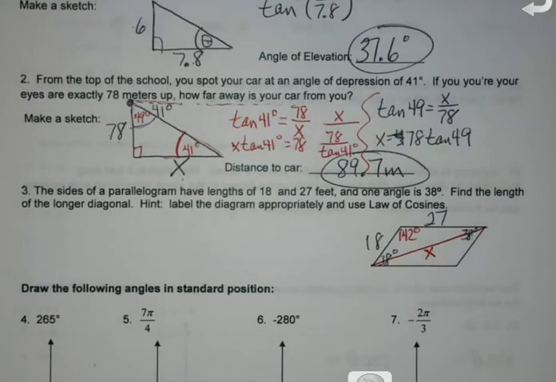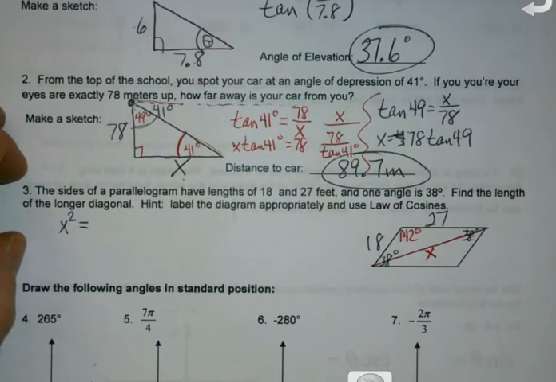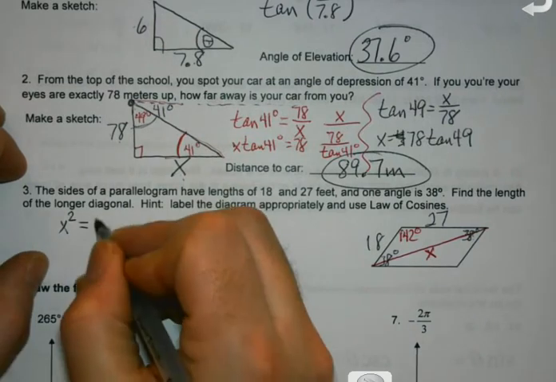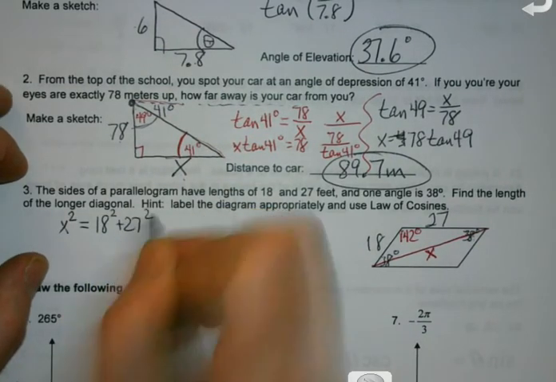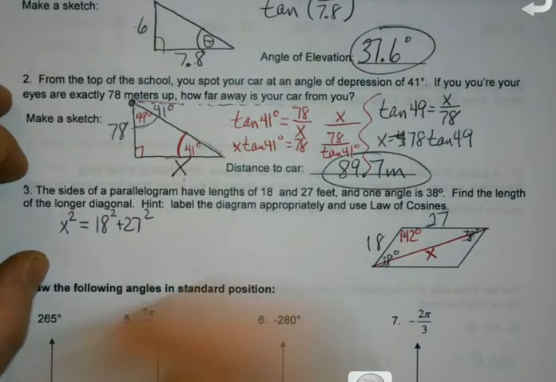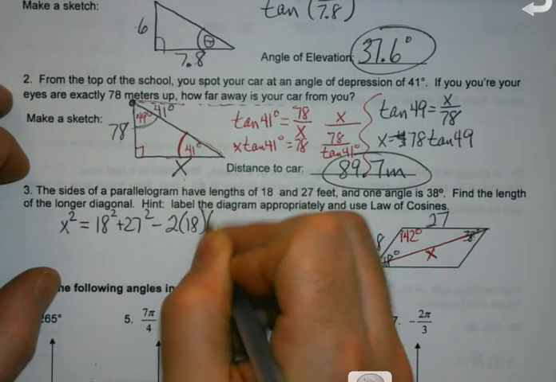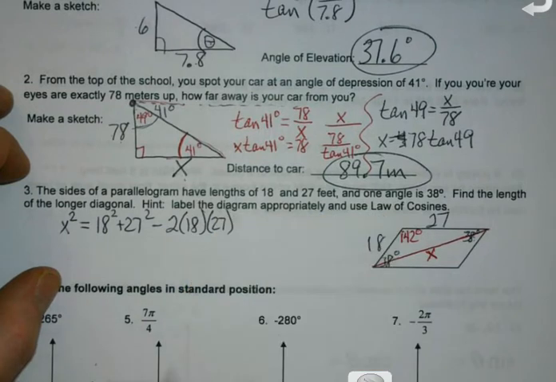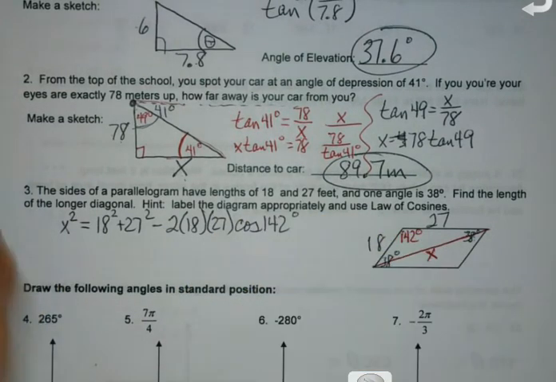that angle. It says, label appropriately and use the law of cosines. Okay, so my x squared is going to be the sum of the squares of my two sides, so 18 and 27, minus 2 times their product times the cosine of my angle.